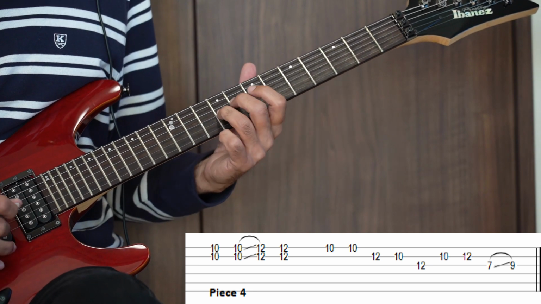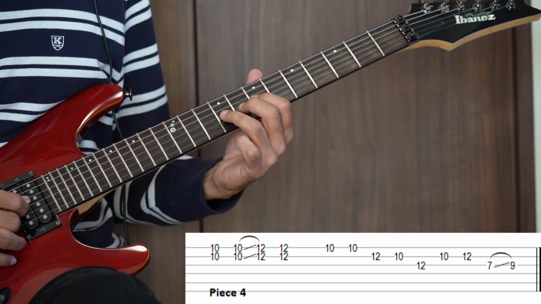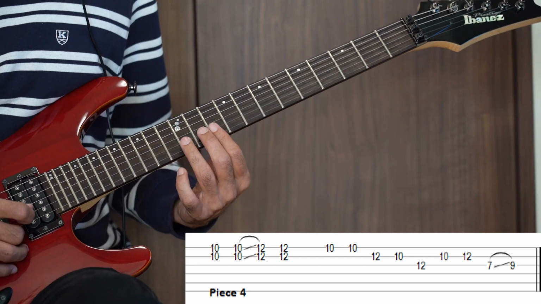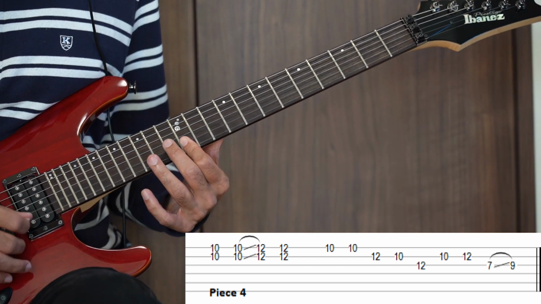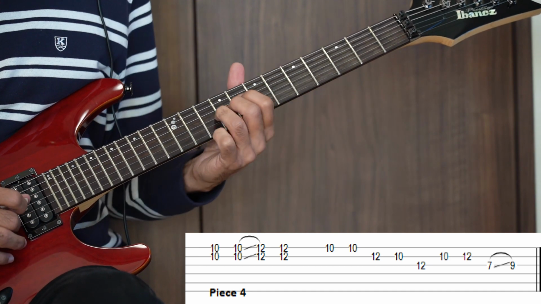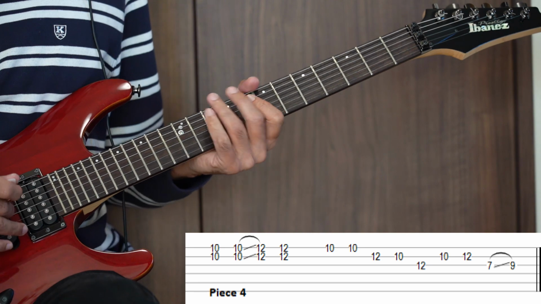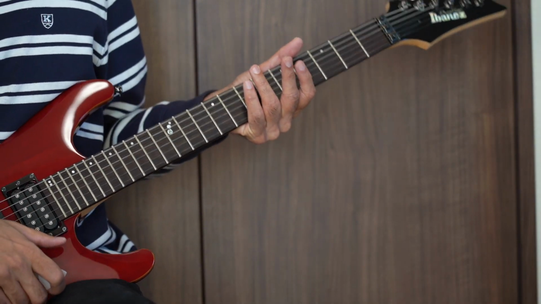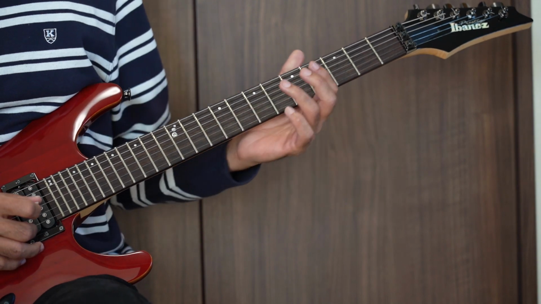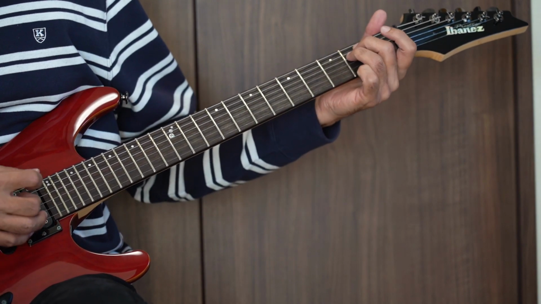You can go 8 to 9 or 7 to 9 on 3rd string, it doesn't matter. Basically 9 is the destination. So the piece will be, okay, this is 4th piece. So after that the interlude will go on, Antara will come in, and then once again the Mukhada will start.